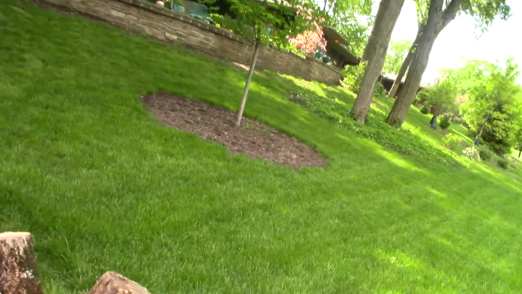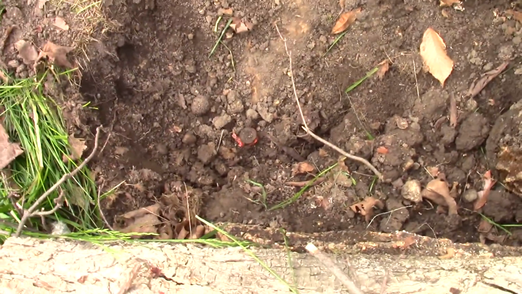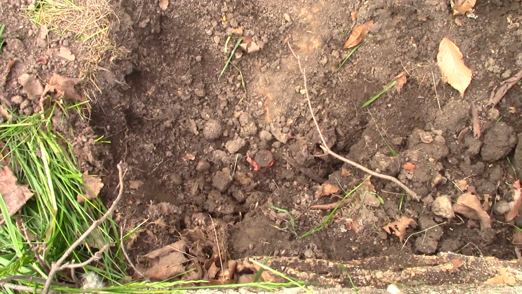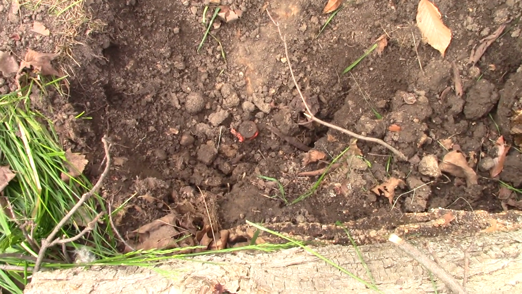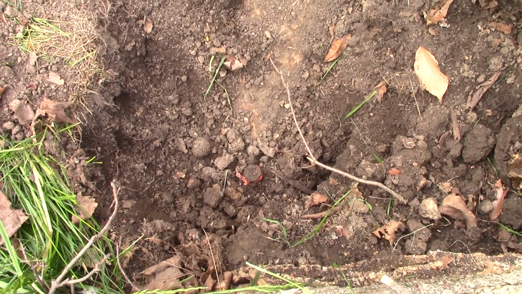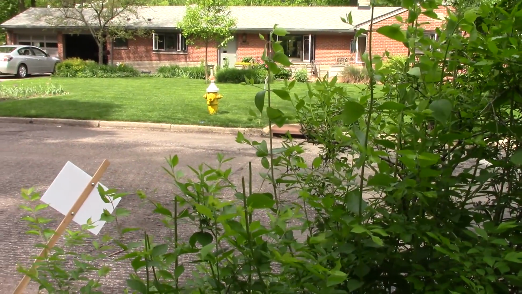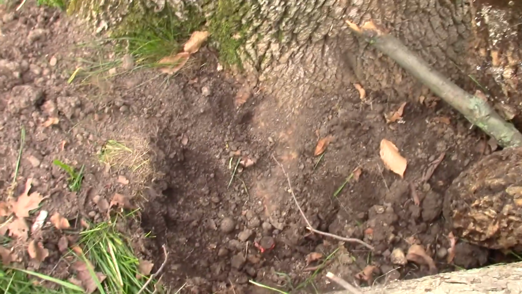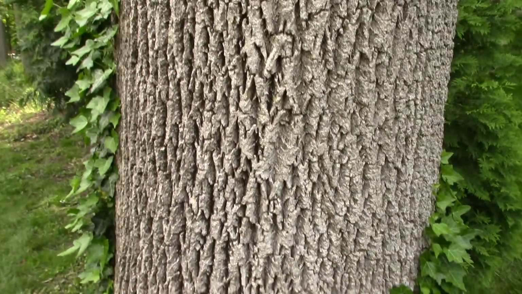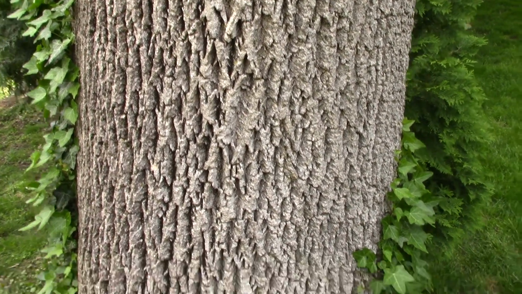Now, the pictures that show the property marker before, seen here wrapped with orange tape, were taken at an angle more or less perpendicular to the street. And viewed that way, it looks offhand like the property marker is right in the middle of the tree.